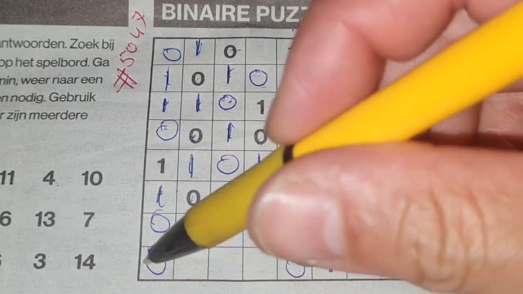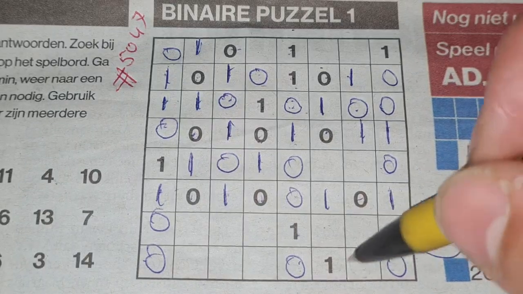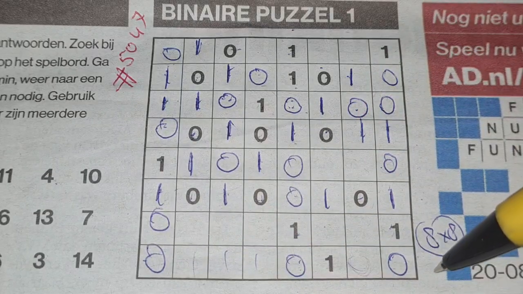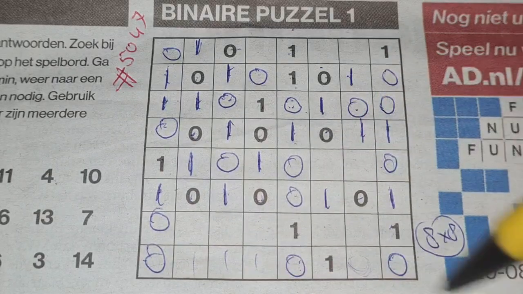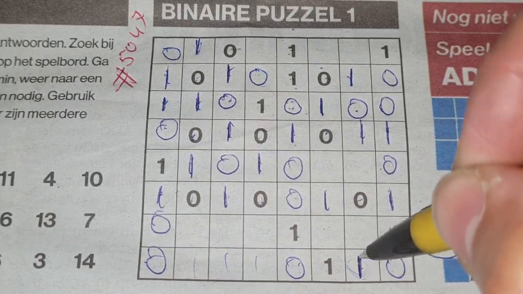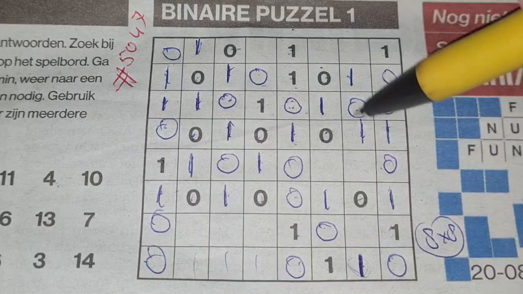Then 3 zeros we have here in this last row. I cannot place the 4th zero here, otherwise we have 3 ones in a row in this last row. So it's not the solution to place the zero here. This should be a 1 then. Okay, between 2 ones comes a zero.